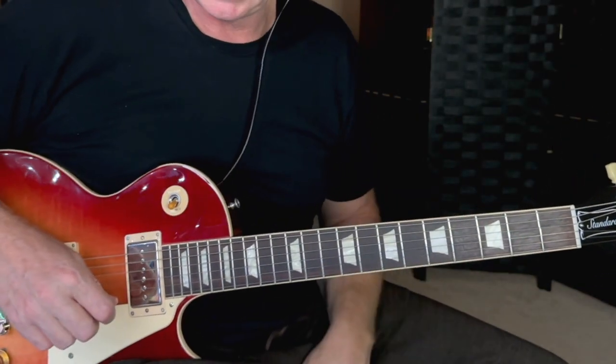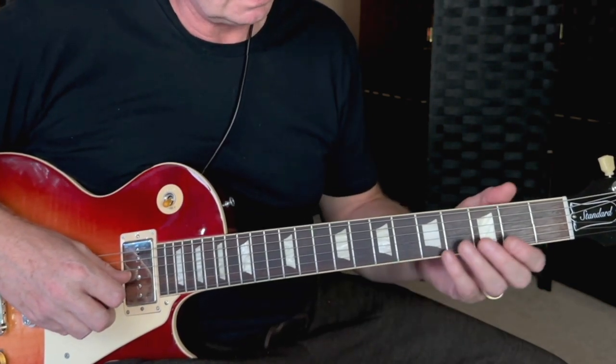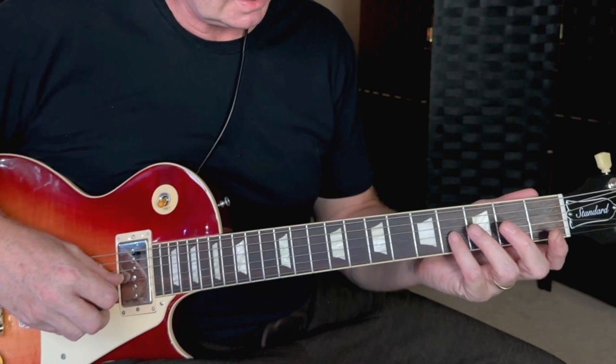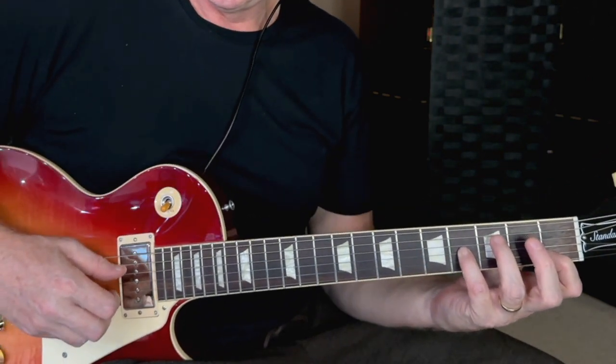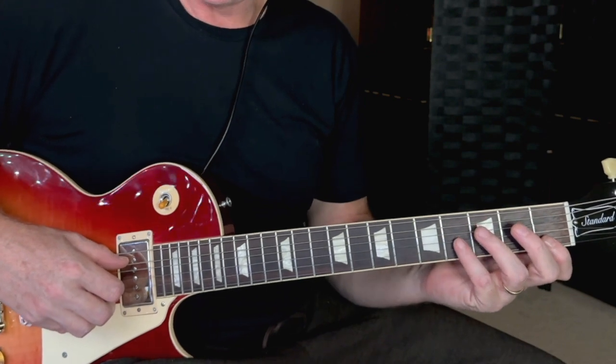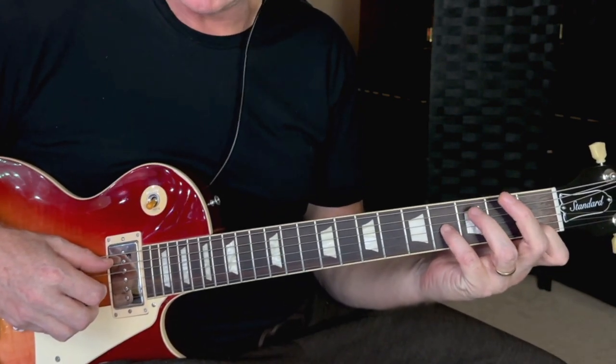Okay, so a few things about some of these intervals. Let's look at the G and the B string for a minute. Now, if I play a B note and a C note here, and then if I add a bass note, an A to that, it's kind of like an A minor 9 sound.